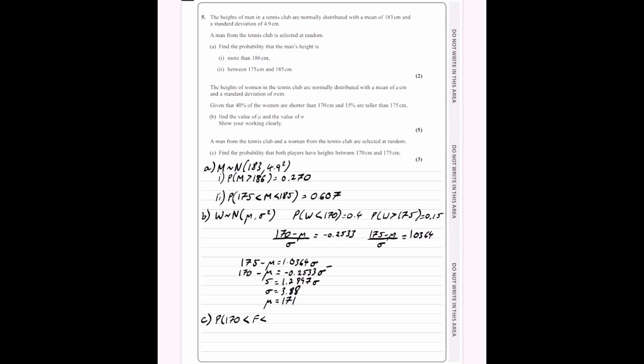For the probability of picking a female between 170 and 175, well, we actually have those probabilities given to us in the question for the areas outside of that, 0.4 and 0.15. So I can add those together and subtract them from 1 to get a probability of 0.45.